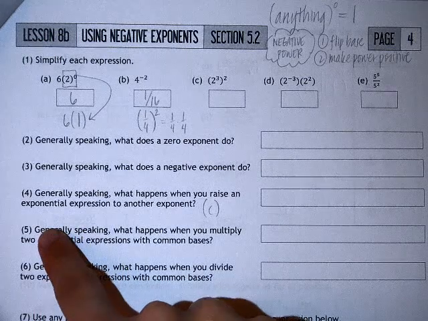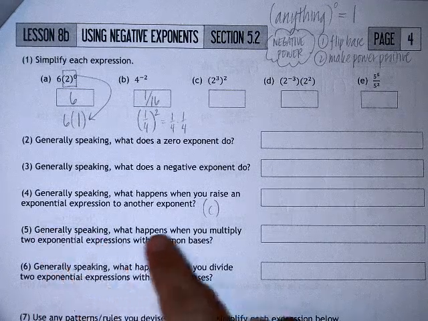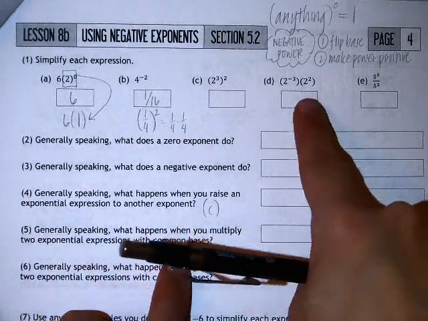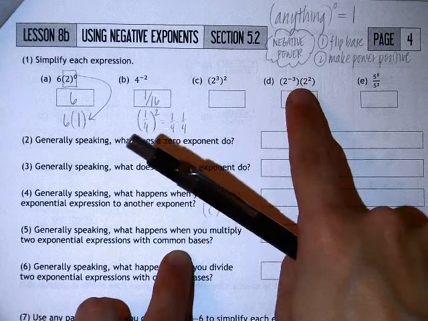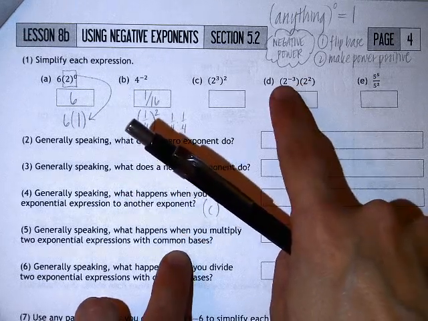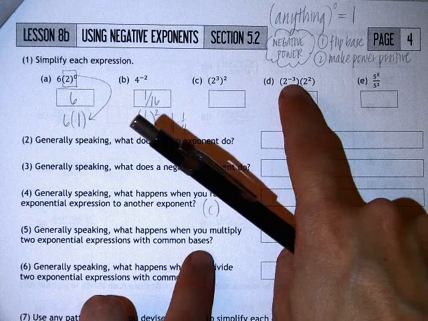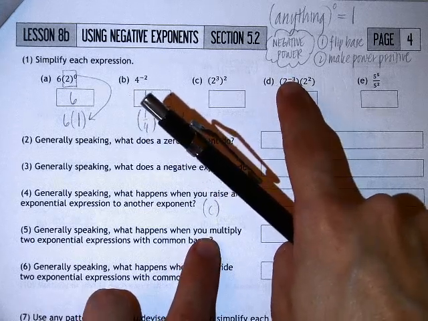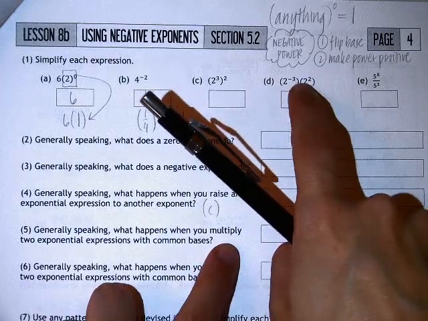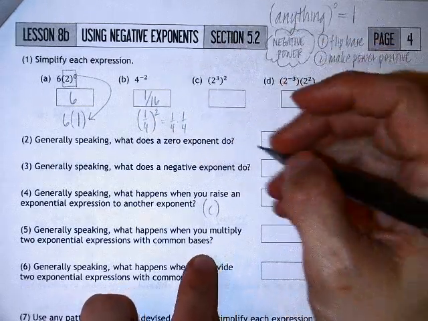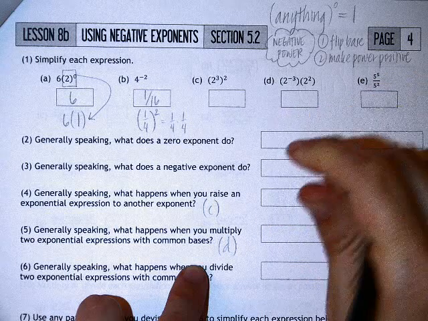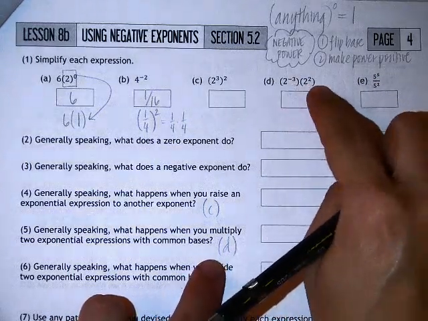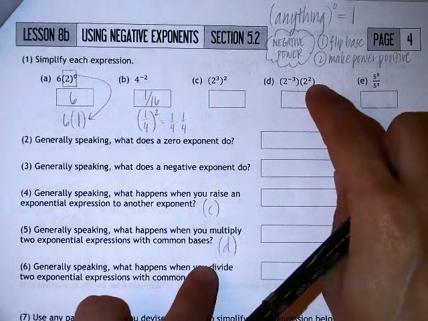In number 5, it says, generally speaking, what happens when you multiply two exponential expressions with common bases? Well, that's letter D up here. That's like saying 2 and 2, those are common bases. They both have the same thing. What happens when you multiply 2 to the negative third times 2 squared? What happens to the powers? What happens in general? See if you remember or can figure out what's going on with those exponents. Maybe there was a rule you learned in the past.